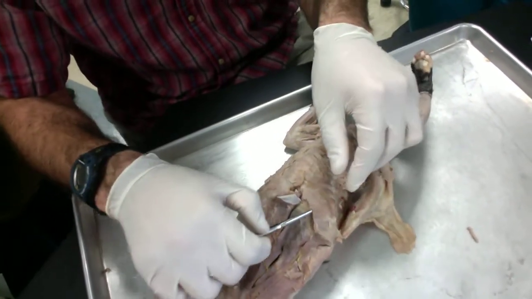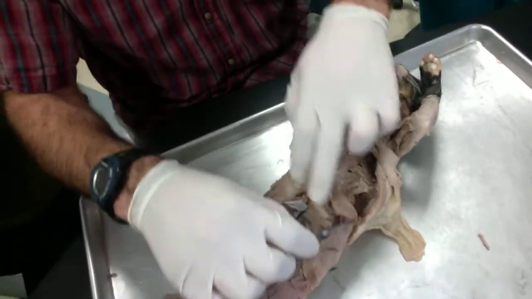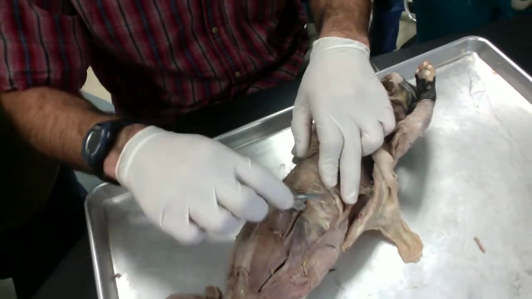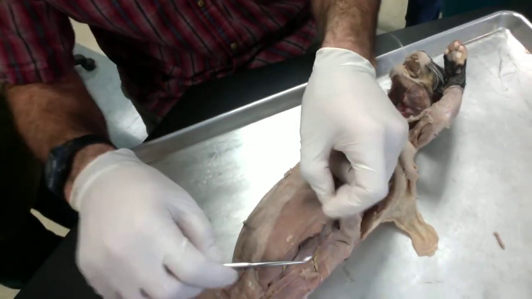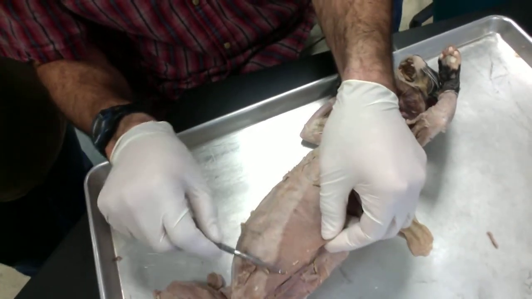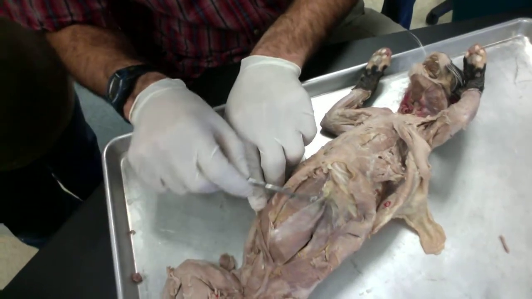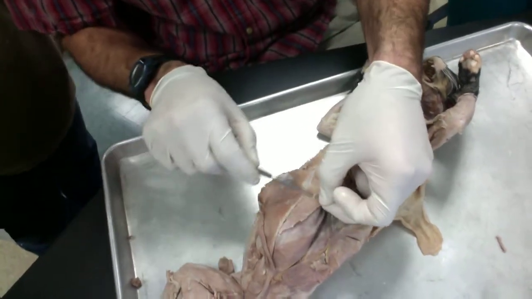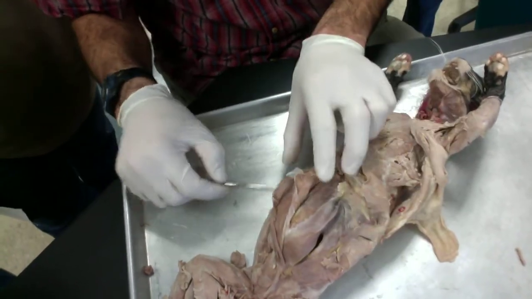And then this is our external abdominal oblique. If we look a little bit deep to that, between the ribs, these are the external intercostals. Here's our external abdominal oblique. This is our rectus abdominis. Here is our internal abdominal oblique. And then here is our transverse abdominal oblique.